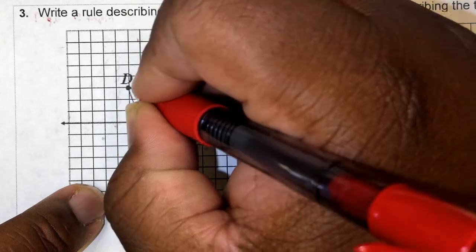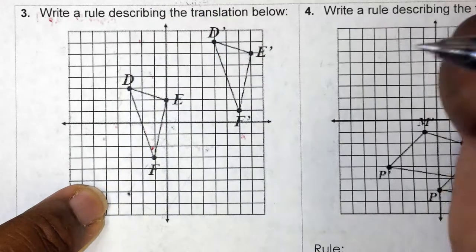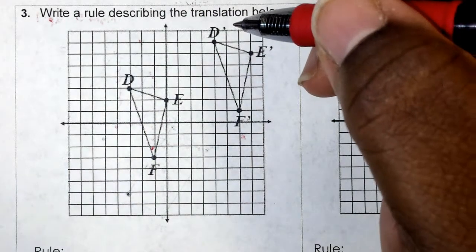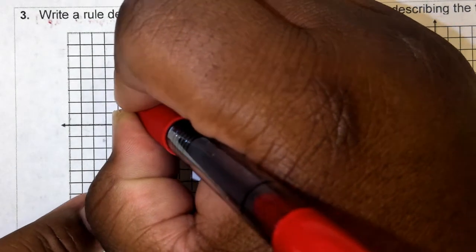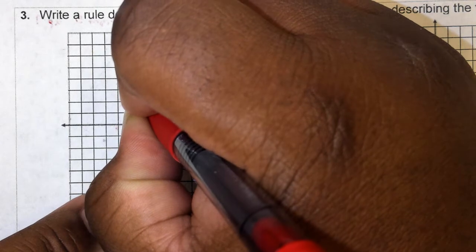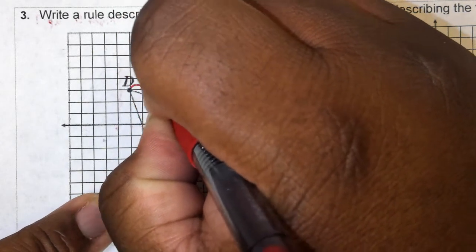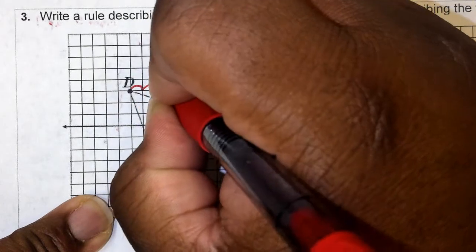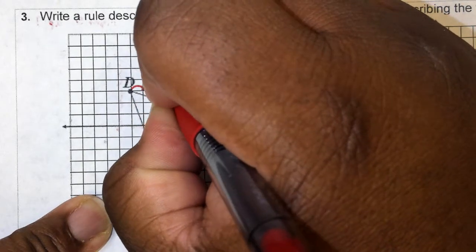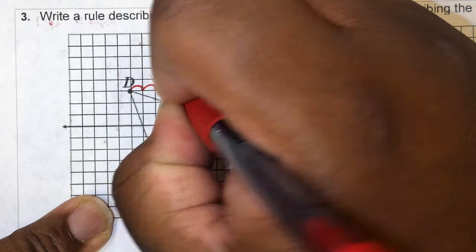So to get from D to D prime, you move horizontally first. And horizontally, do I move to the left or the right? To the right, right? That's the positive direction. The right. 1, 2, 3, 4, 5, 6, 7. So for my X, my change in X is going to be +7.